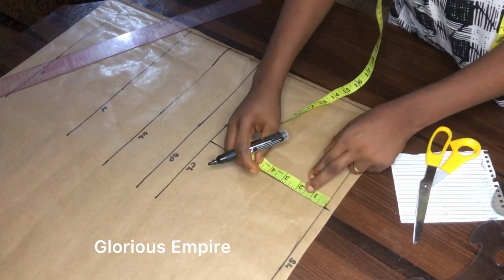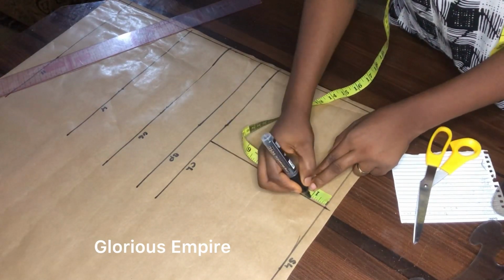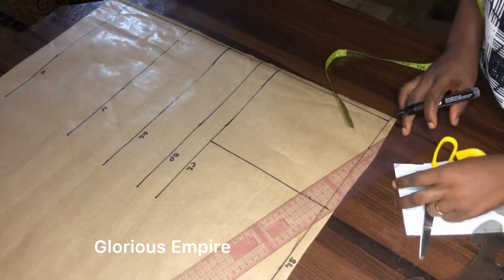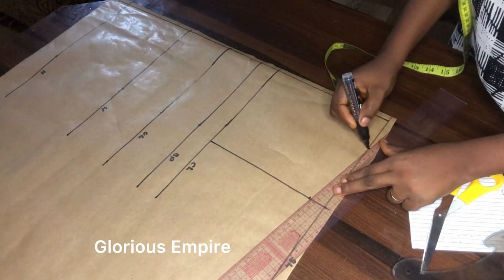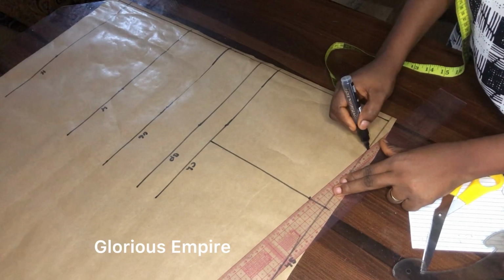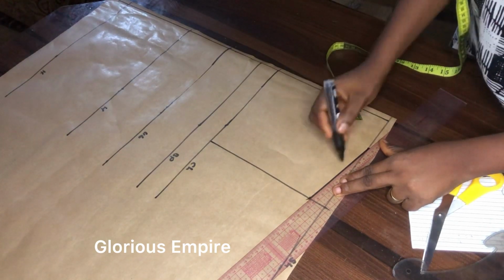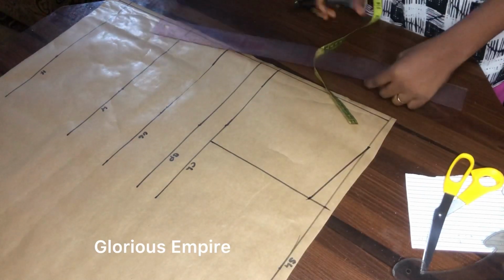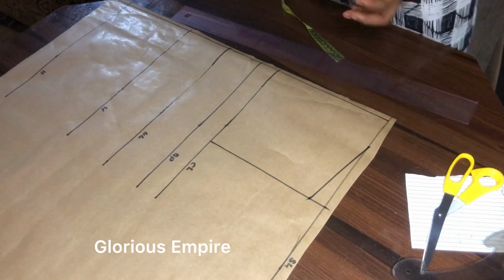Then we'll come down by 1 inch. Then we'll connect it like that. So that's our shoulder slope.